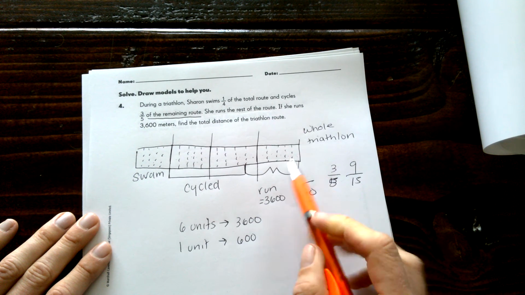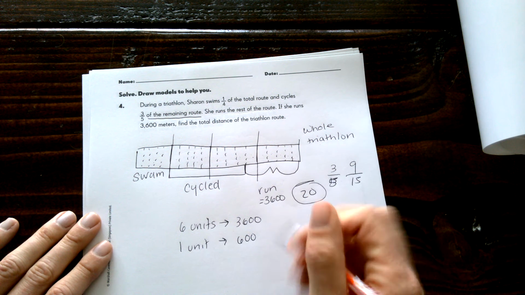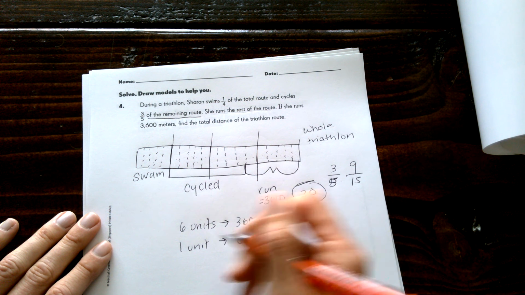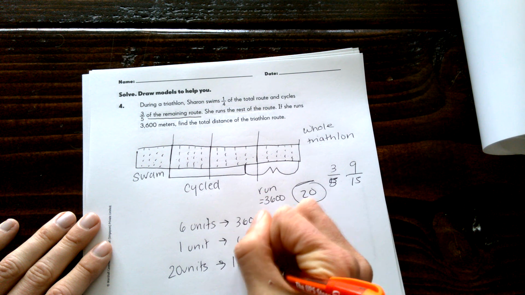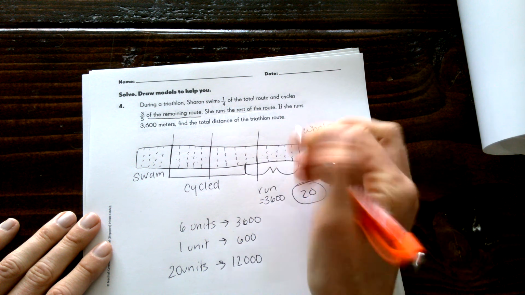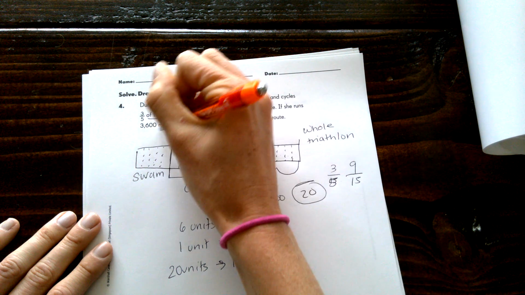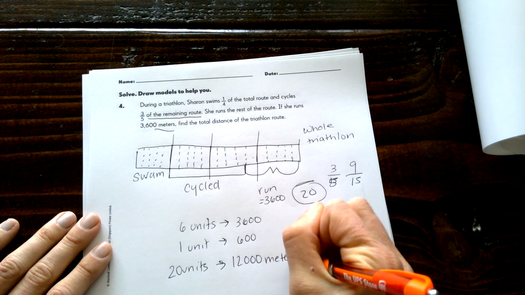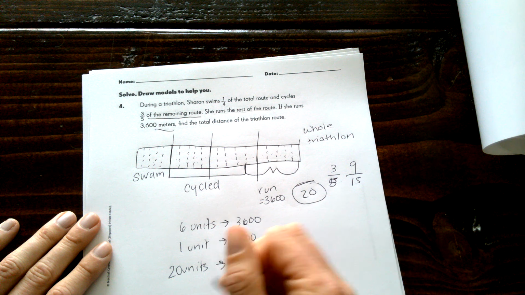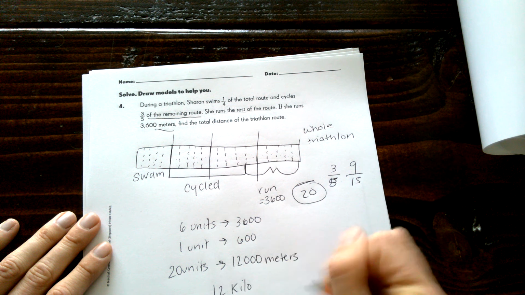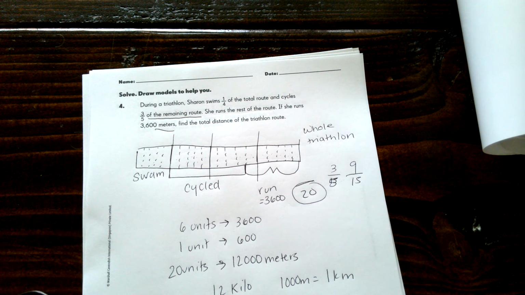And then, to find out the whole thing, we said it was out of 20 units, right? So we do 600 times 20, and 20 units is going to give us 12,000. Now, these were all in meters, right? Because we had 3,600 meters. So that's 12,000 meters, which is equivalent to 12 kilometers, because 1,000 meters equals 1 kilometer. All right, awesome.